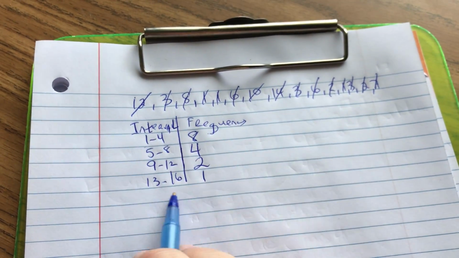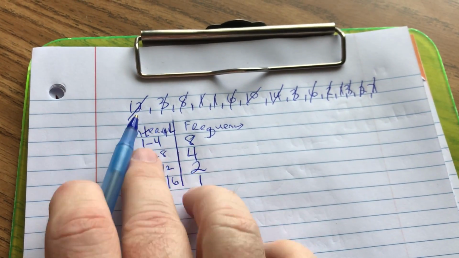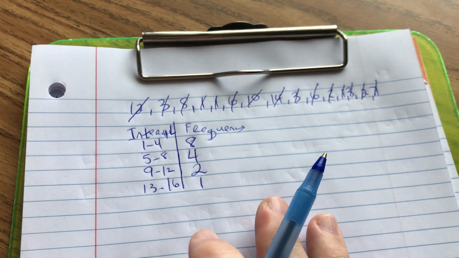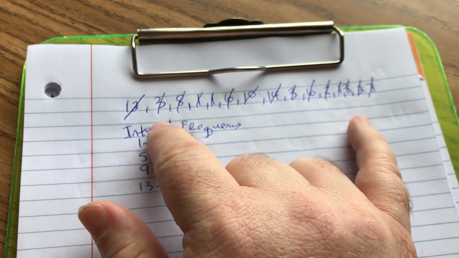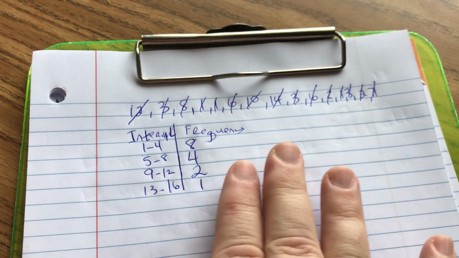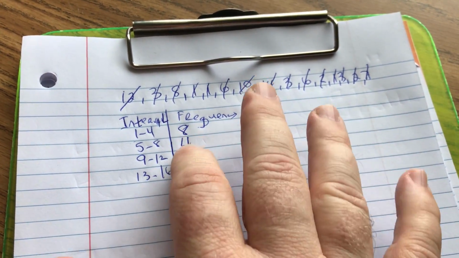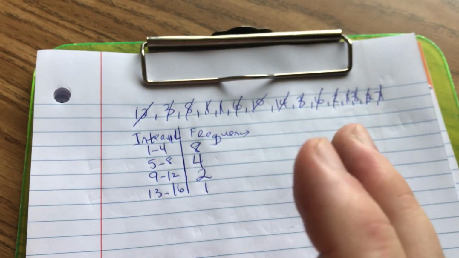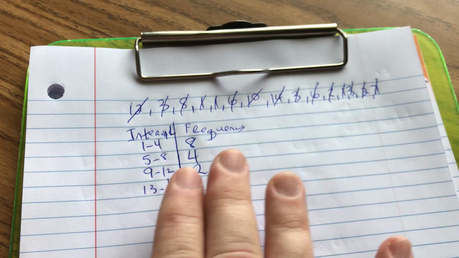The frequency table, again, most of the time in 6th grade, they're going to give these intervals to you. But as you get into 7th grade and 8th grade, you're going to have to come up with your own intervals. You need to look at the range of the data, the smallest and the biggest numbers. You don't want to make the intervals go too far and you have 0, 0, 0. You don't want to make too few intervals because then you'll not have enough to make your box.